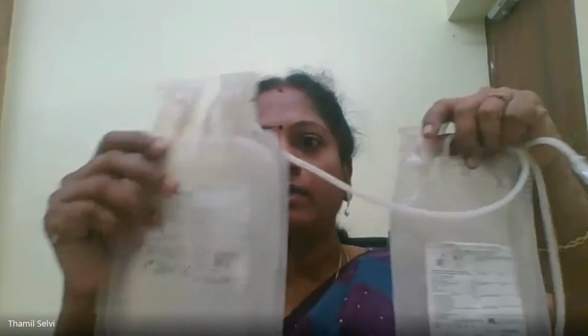Yes, so this is the primary bag. And this bag is connected with the satellite bag. So this bag is a double bag. So when it is a triple bag, one more bag will be connected to this. If it is a quadruple bag, again, one more bag will be there. So in a quadruple bag, one primary bag with 3 satellite bags. Since this is a double bag, one primary bag with 1 satellite bag.